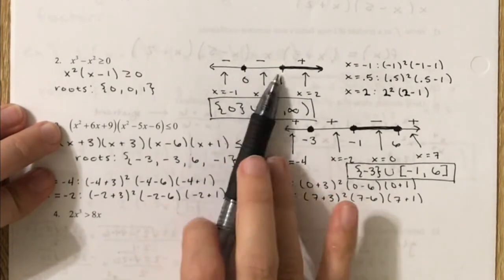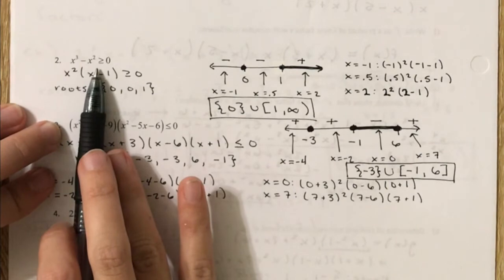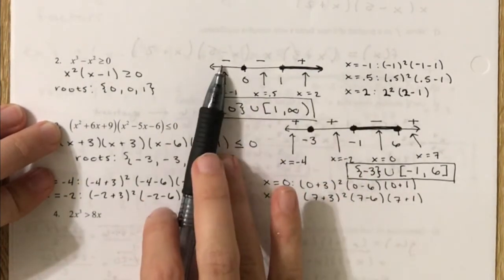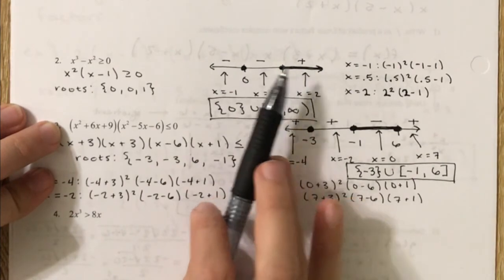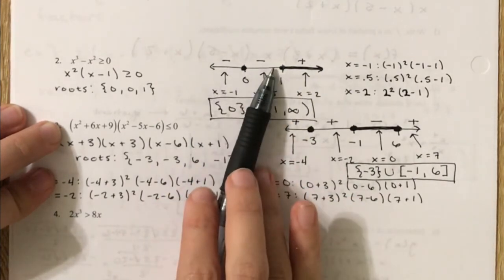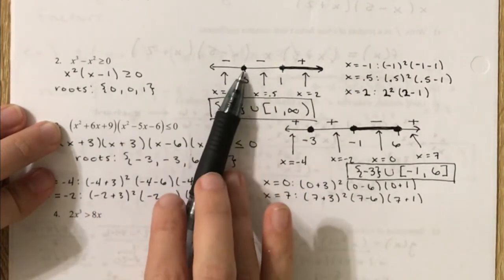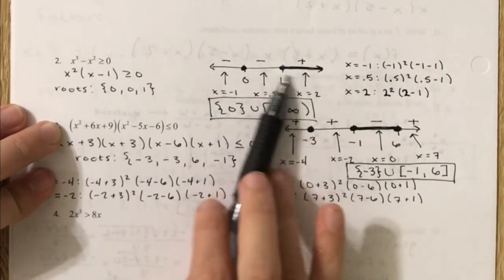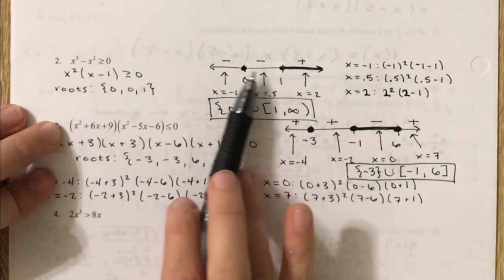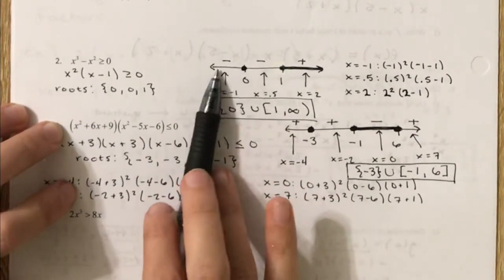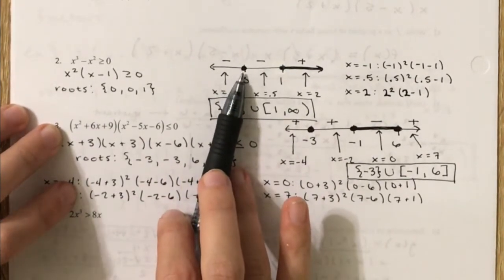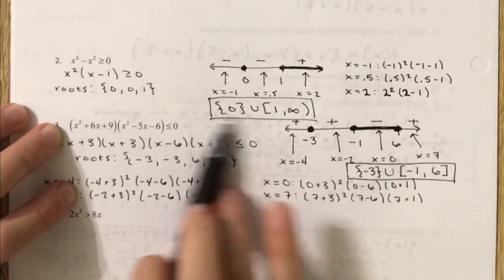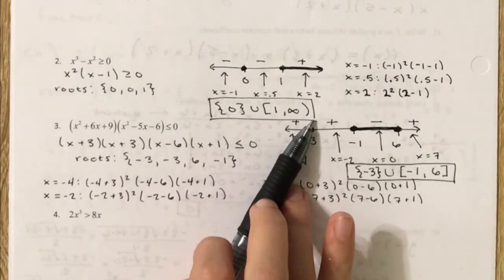We have filled in points because we have greater than or equal to 0. We test all of those points. We end up with negative, negative, positive. Because we have a negative and a negative right next to each other, but we are including 0, we shade in our positive parts, because we're looking for greater than or equal to. We also need to include this point that's off on its own, and we do that with curly brackets, and this is the answer we get.